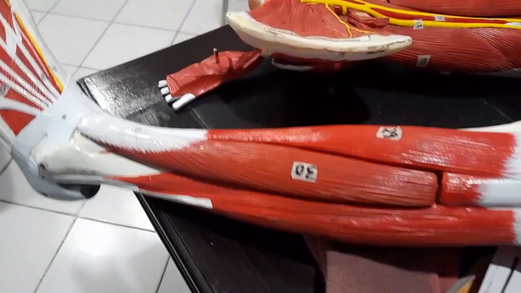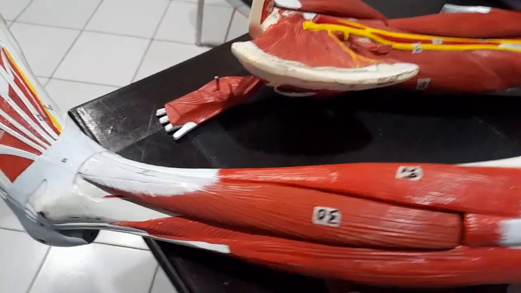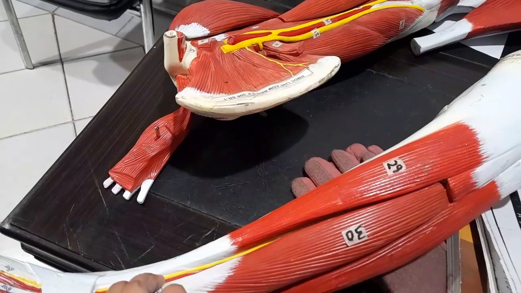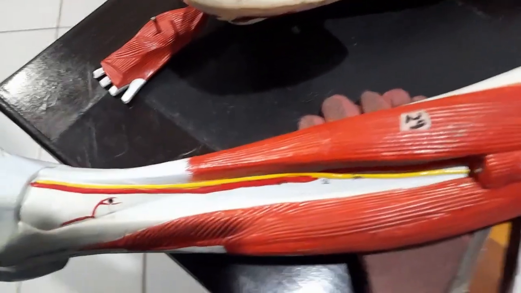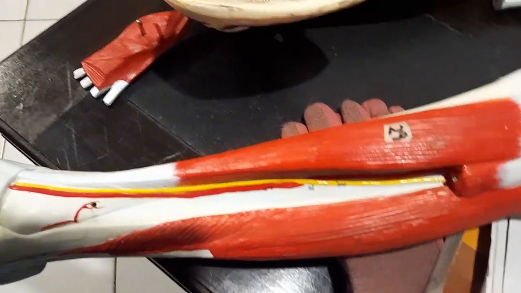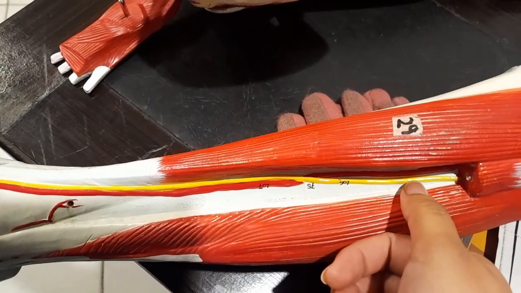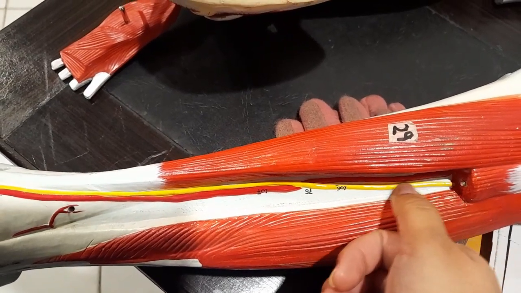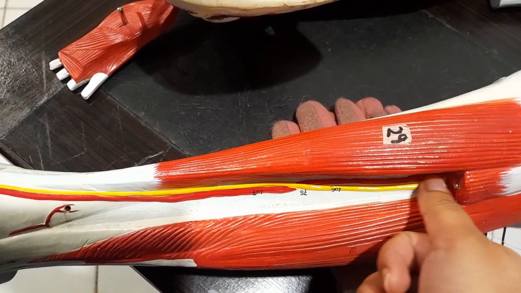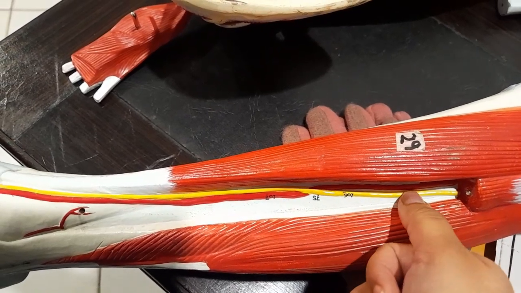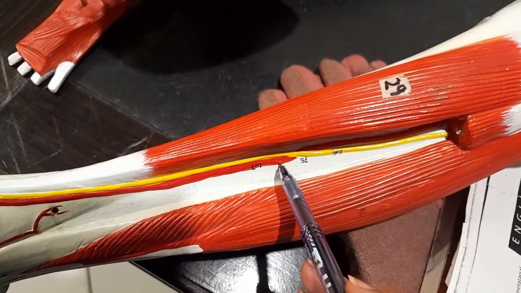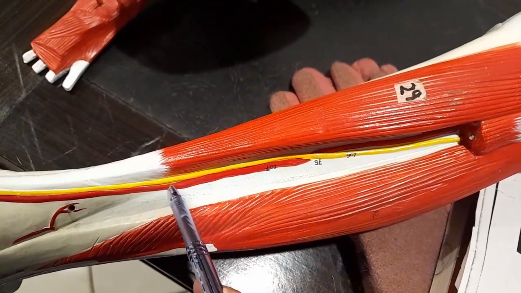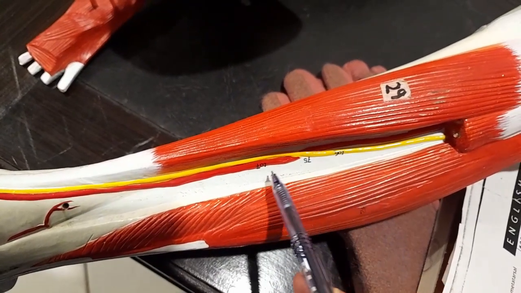Now that I've turned the leg, you can clearly see this is the deep peroneal nerve along with the anterior tibial artery.